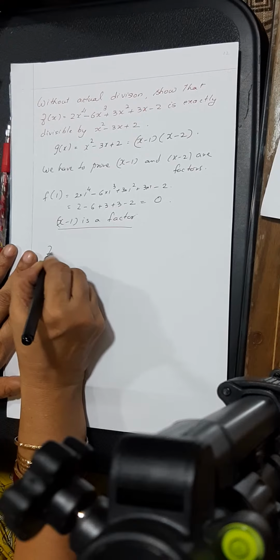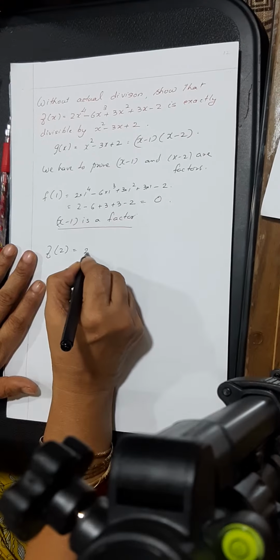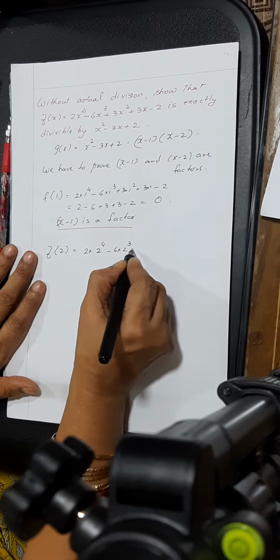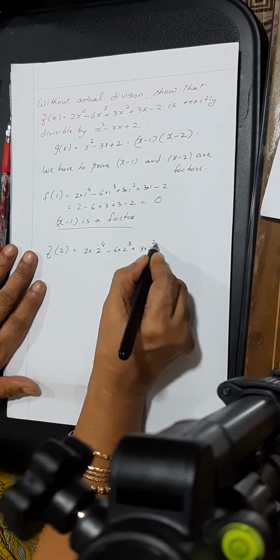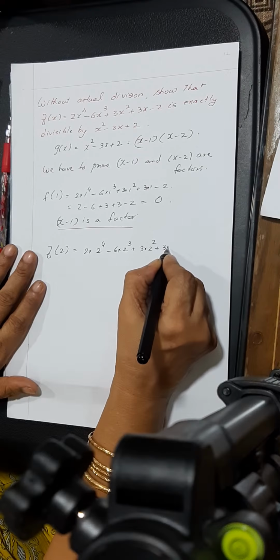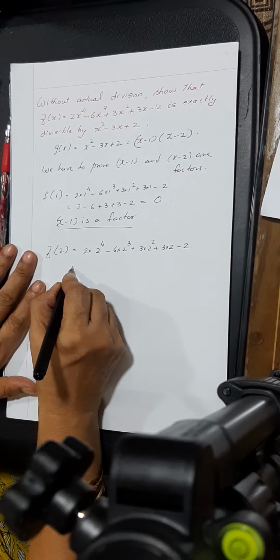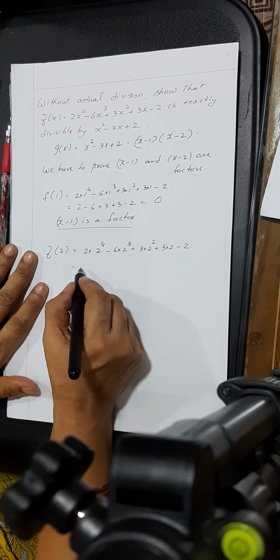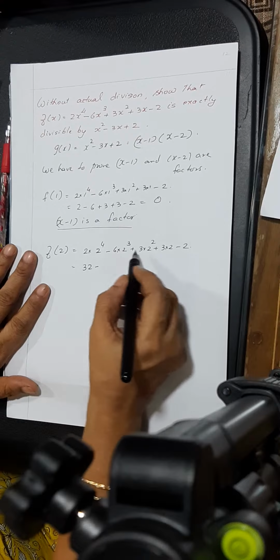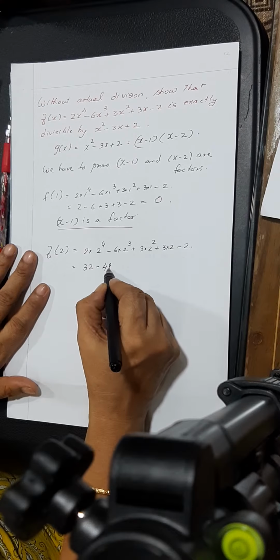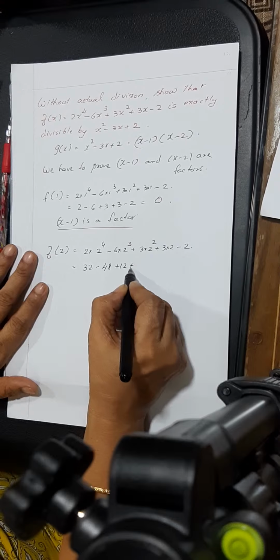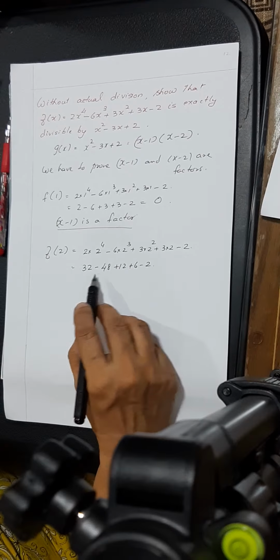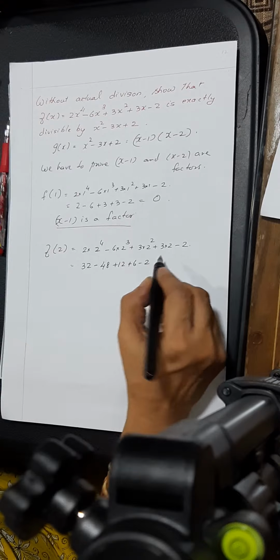Now we will find out f of 2. So 2 into 2 to the power of 4 minus 6 into 2 cube plus 3 into 2 squared plus 3 into 2 minus 2. 2 into 16 is 32, 6 into 8 is 48, 3 into 4 is 12, plus 6 minus 2.